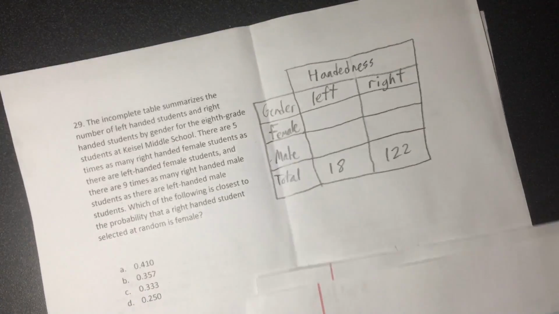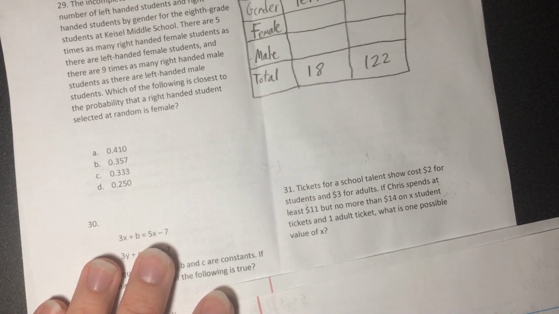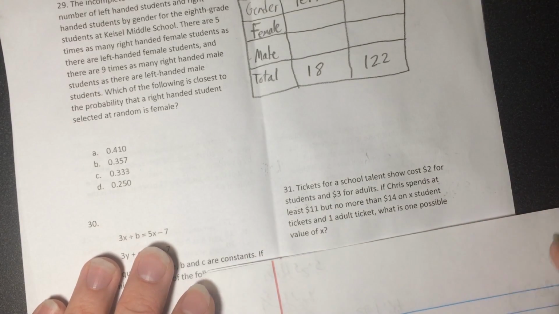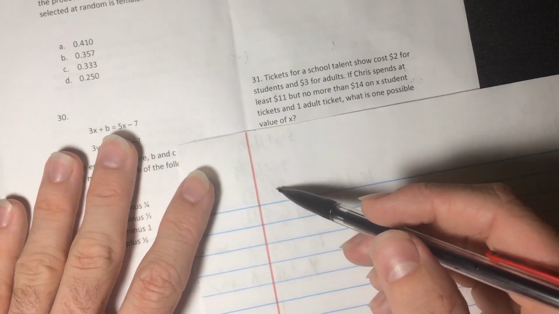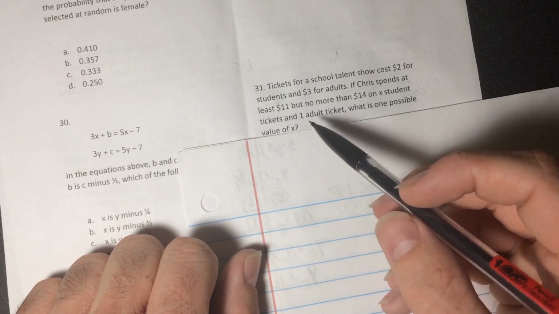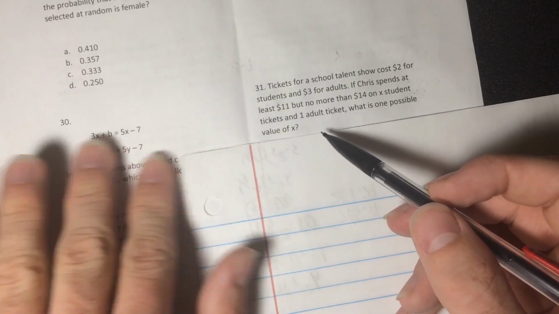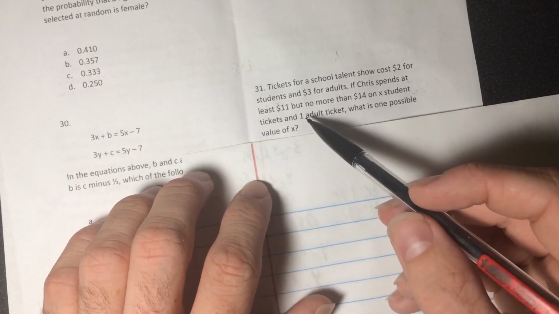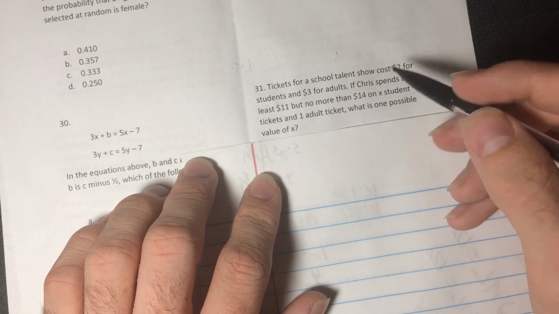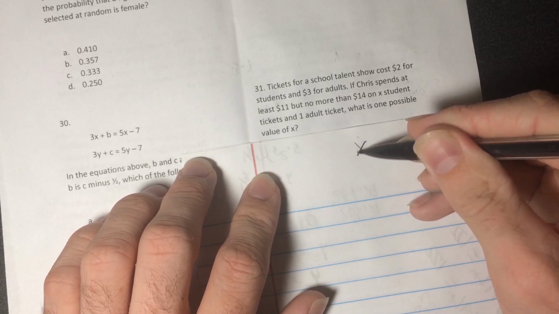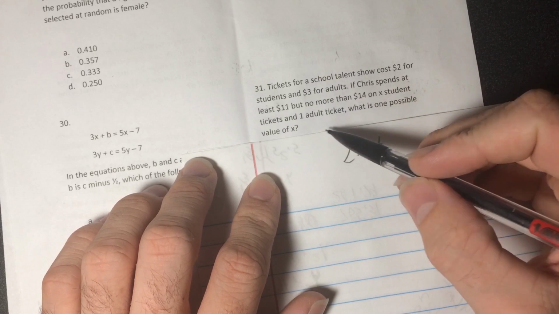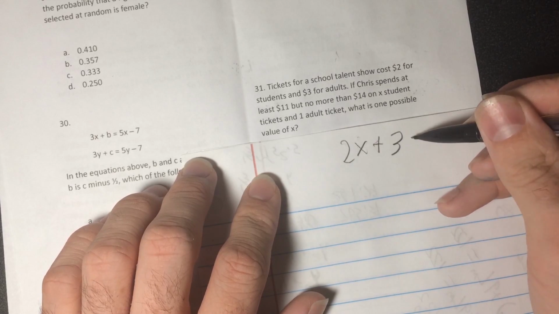Alright, next problem. So, tickets for a school talent show cost $2 for students and $3 for adults. If Chris spends at least $11, but no more than $14 on x student tickets and 1 adult ticket, what is one possible value of x? So, important thing, they tell us already, only 1 adult ticket. And x is the number of student tickets that cost $2. So, x student tickets times $2 plus, and then it's $3 for an adult ticket, and there's only 1. So, we already know that's 3.